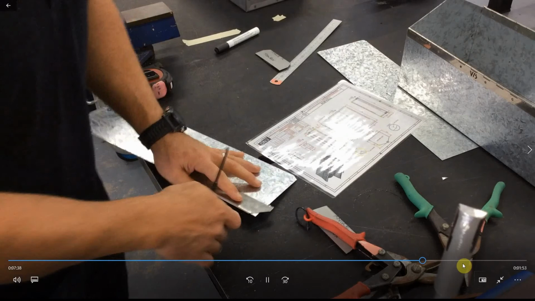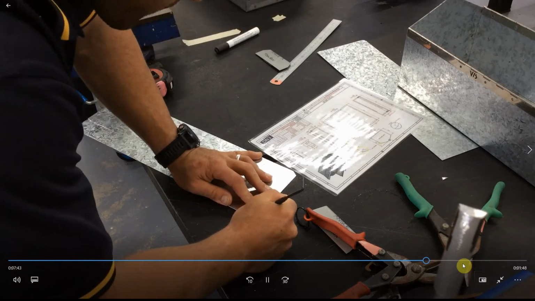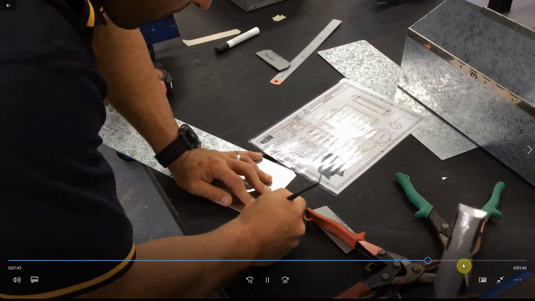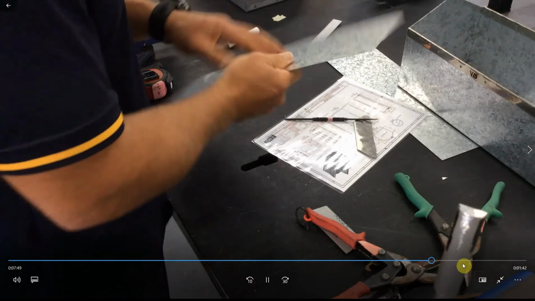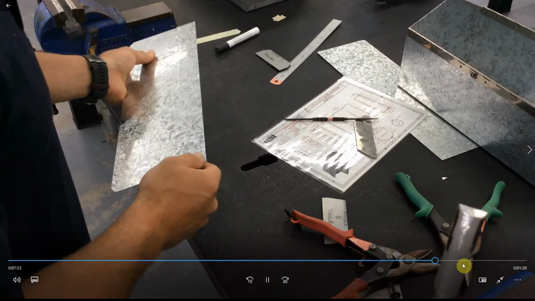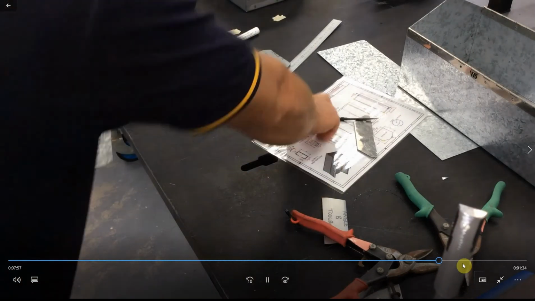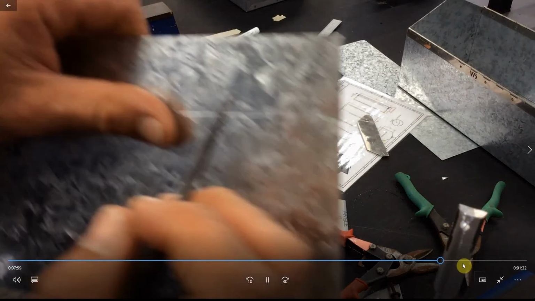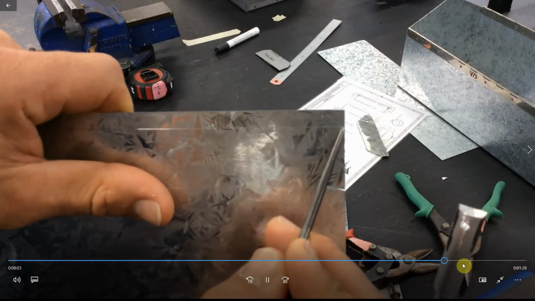And then same again here. Line that up. Scratch my way through. Oh, hold the phone. I've made a mistake. I'm going to point it out to you so you can see. I've just started doing this 45 and I made it from that edge there.